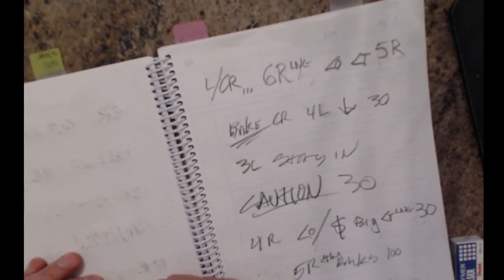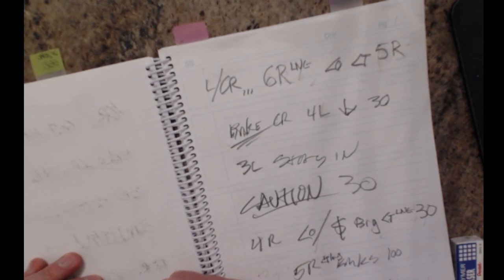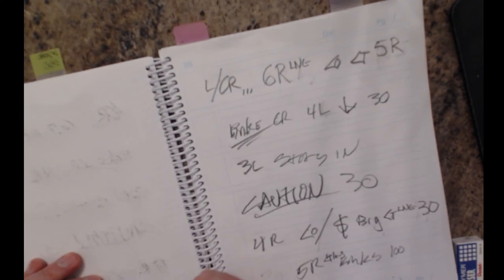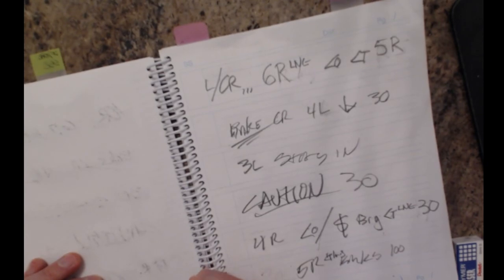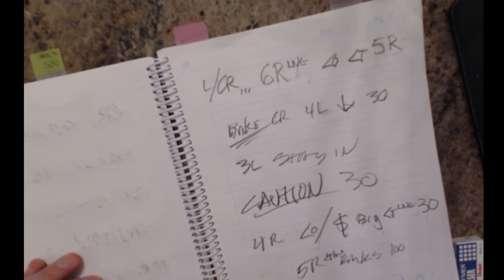And this is 5 right, tightens long, kinks, 100 to stop.